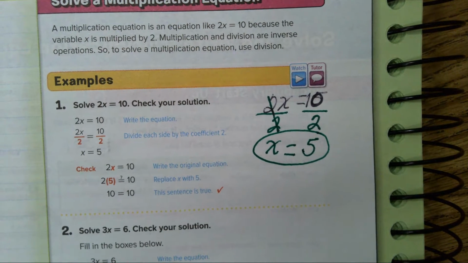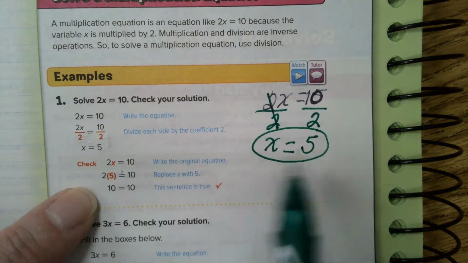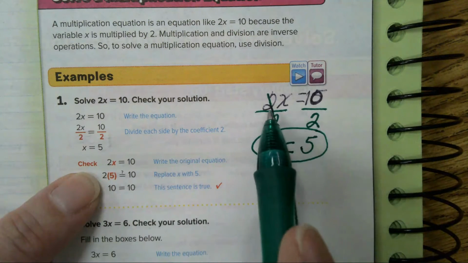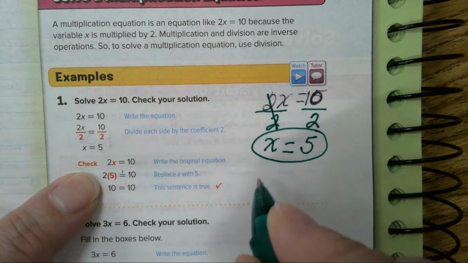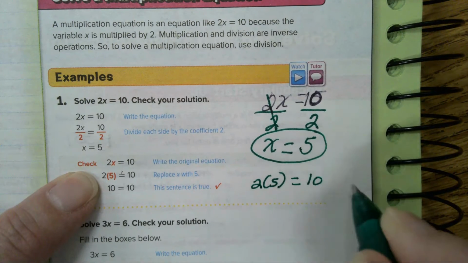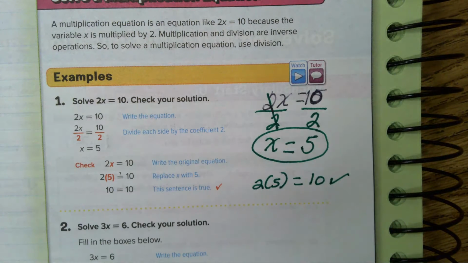Now it wants you to do the check step. All the check step means is you replace the x with the value you have. So the original equation, 2 times x equals 10, you just put 2 times 5. Does that equal 10? Yes, it does. And that's what we're going to be doing today. Any questions? All right, let's go on and look at the next example.